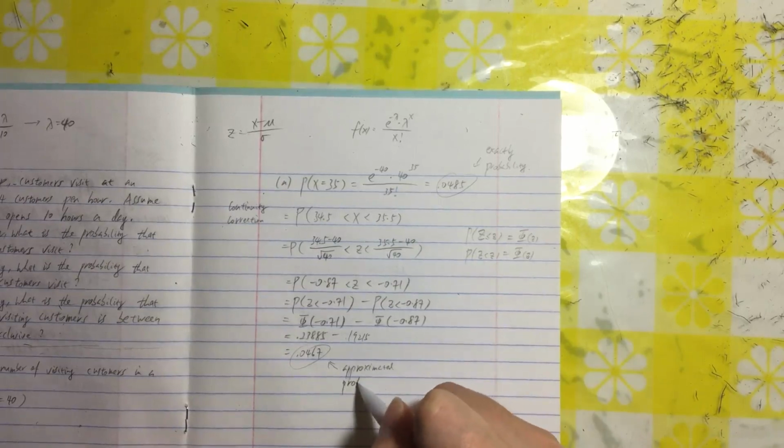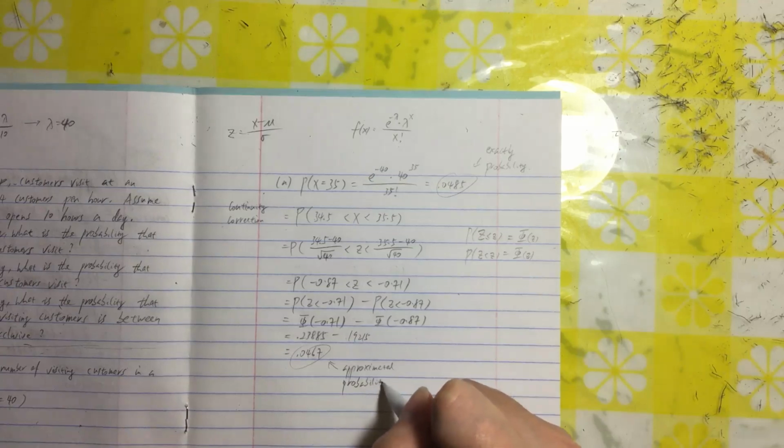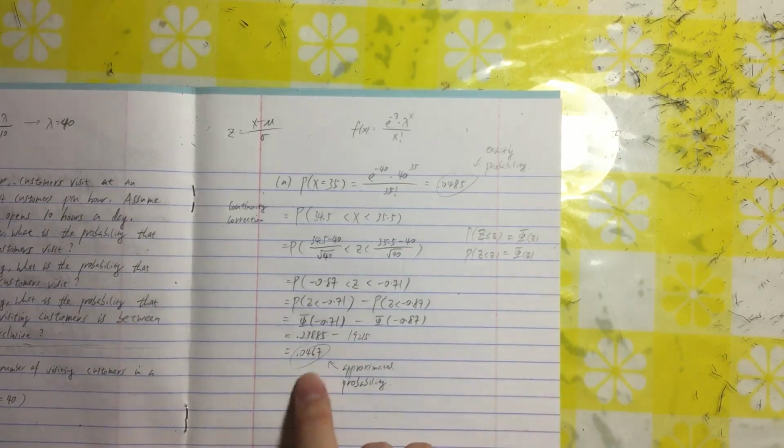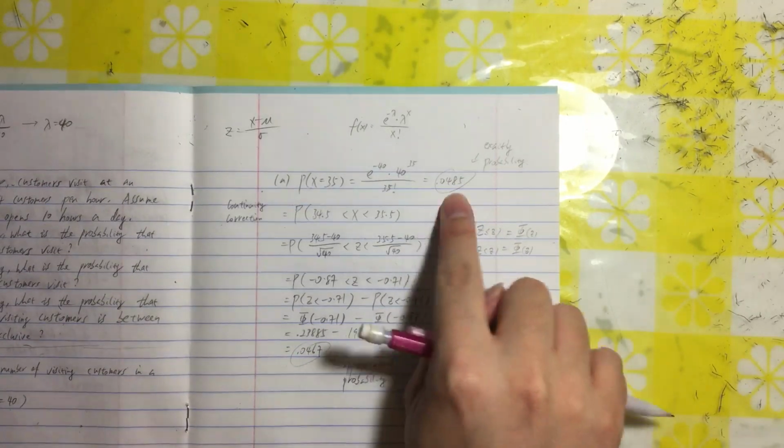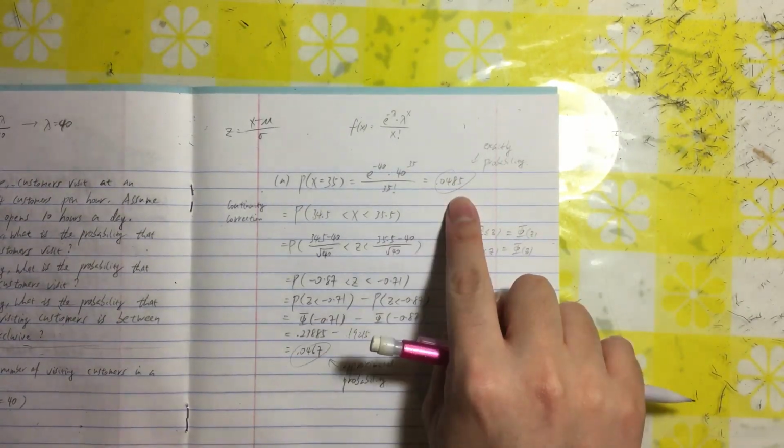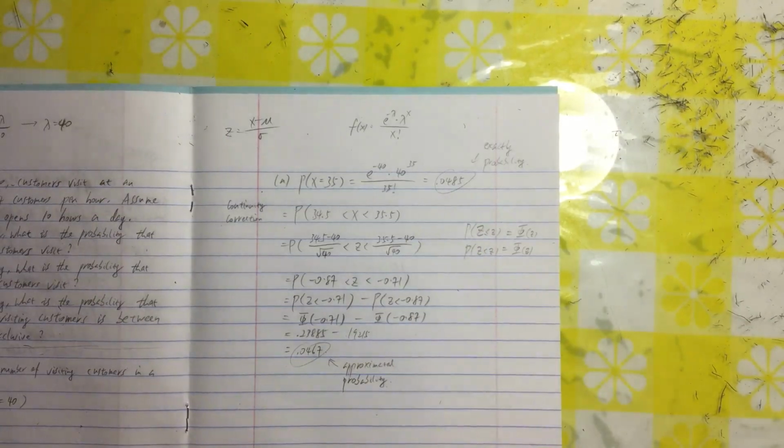That's an approximate probability using normal approximation. We can see that this answer is very close to the actual, exact probability. So when lambda is greater than 20, it gives a very good approximation.